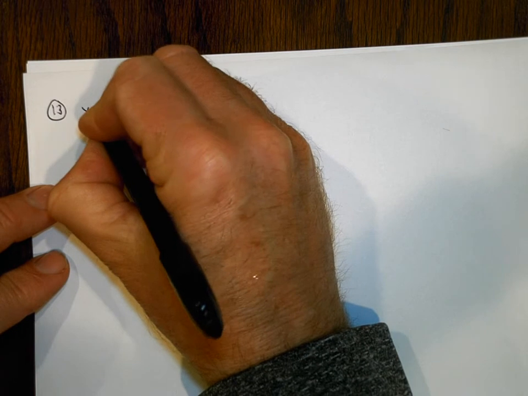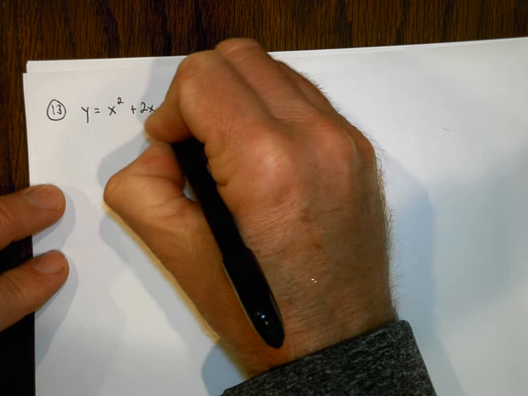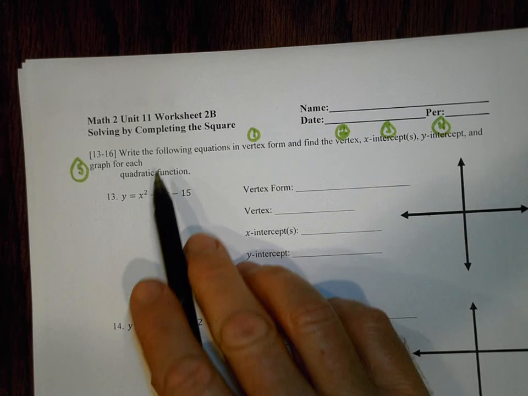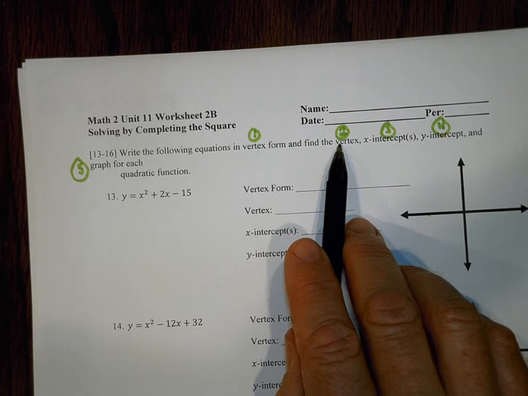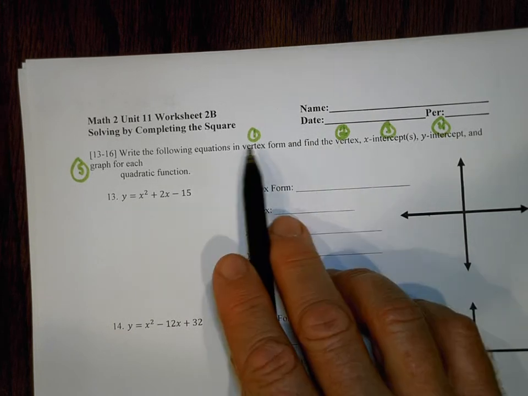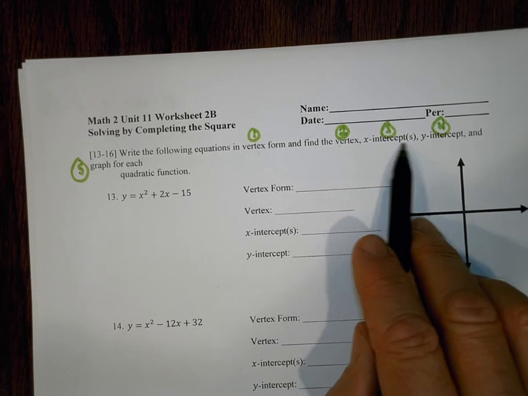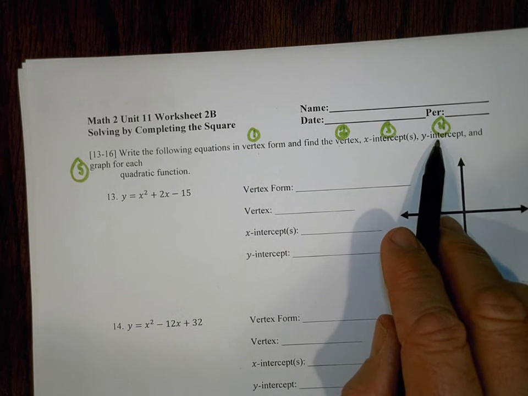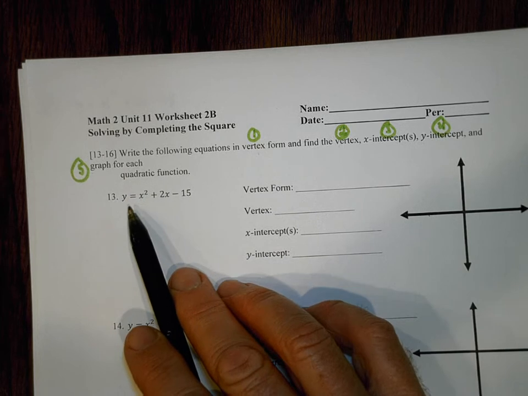It is y equals x squared plus 2x minus 15. And this worksheet asks us to do 5 different items. It asks us to write the following equations in vertex form. That was the first thing. Second, we need to find the vertex, and we'll get that from vertex form. The third part is to find the x-intercept or intercepts. The fourth thing is to find the y-intercept. And the last thing is to graph this function.